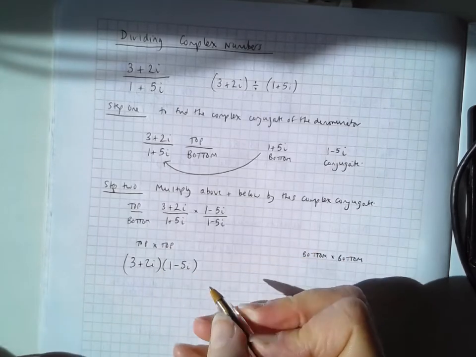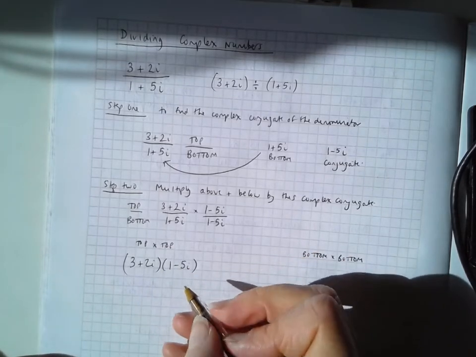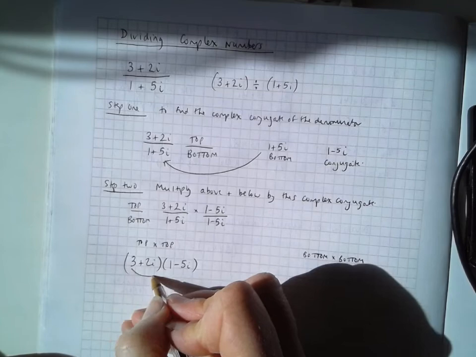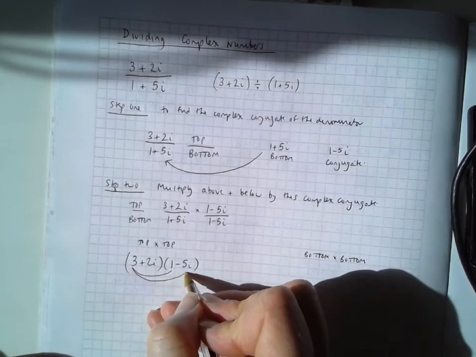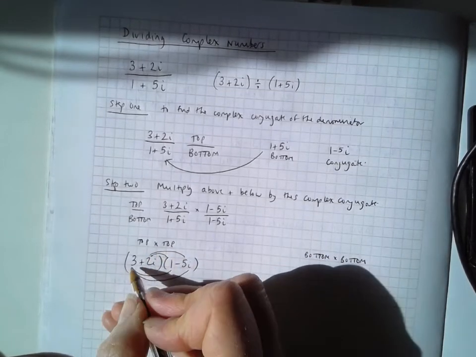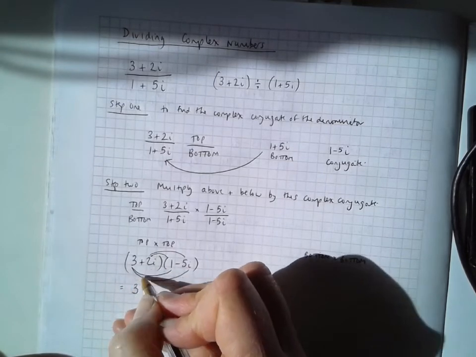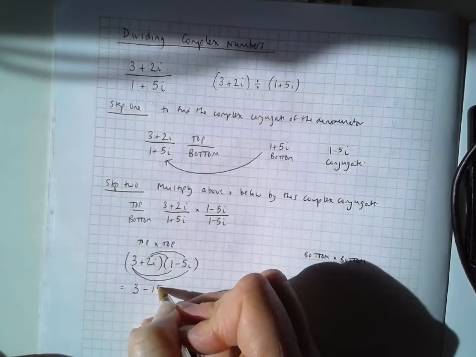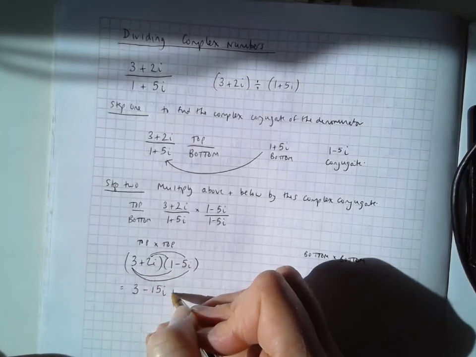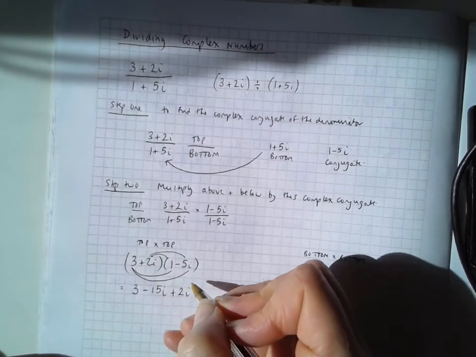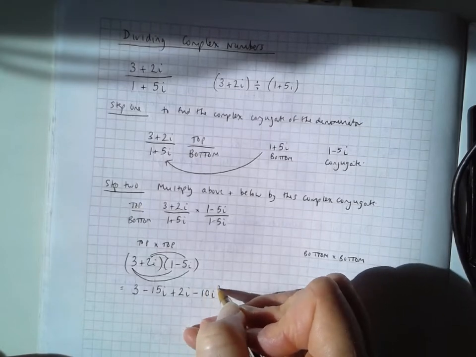So a quick review on multiplying in complex numbers. Remember, we multiply each thing in the first bracket by each thing in the second bracket. So I have 3 by 1 is 3, 3 by minus 5i is minus 15i, 2i by 1 is 2i, and 2i by minus 5i is minus 10i squared.